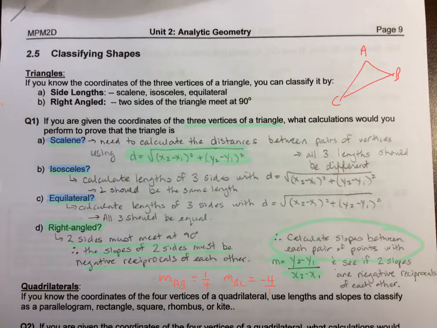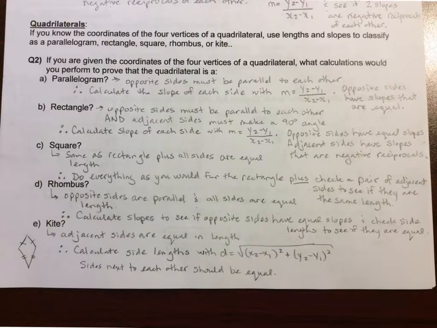All right, next, classifying your quadrilaterals. If you know the coordinates of the four vertices of your quadrilateral, so you are given A, B, C, and D, you can use lengths and slopes to classify them as a parallelogram, rectangle, square, rhombus, or kite. So for example, let's say you have some kind of four-sided figure and you know the coordinates of A, B, C, and D. You can use the length formula or slope formula to show different things.